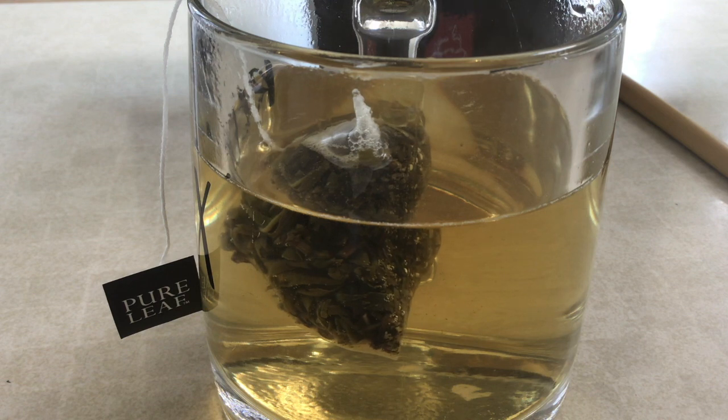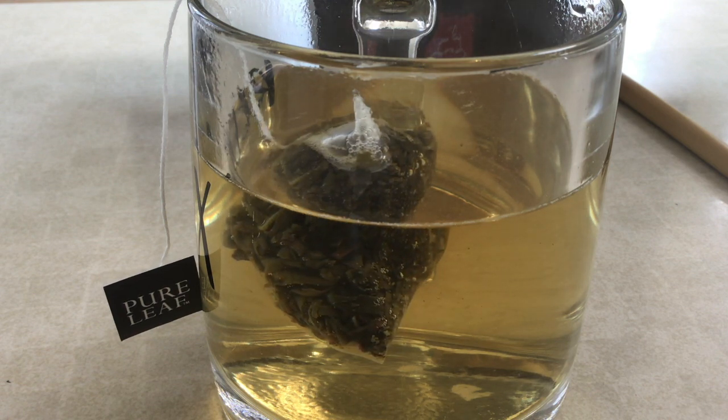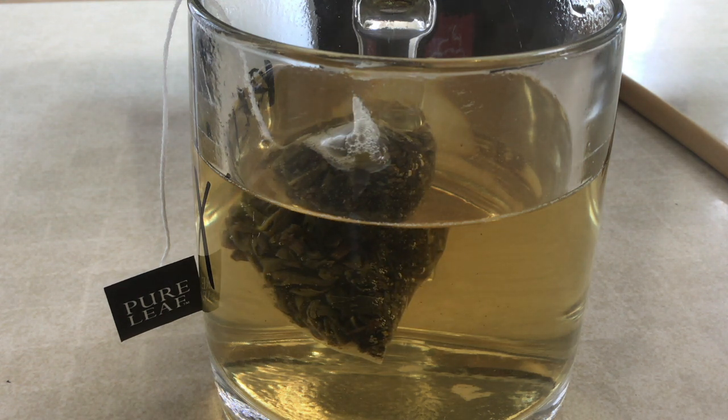So here you can see how the tea bag has swelled, and that's the leaves have soaked in the water. The water's gone into the cells of the plant.